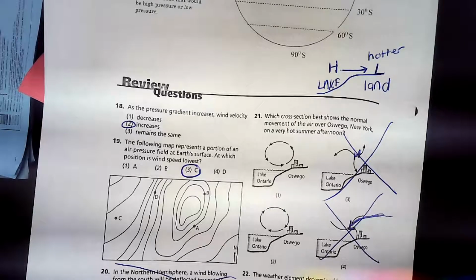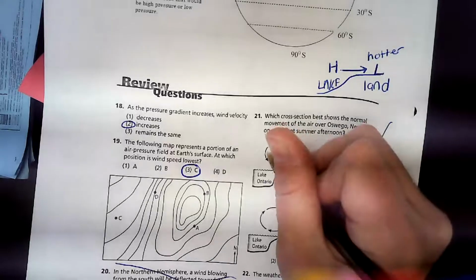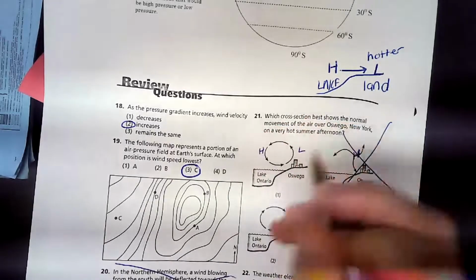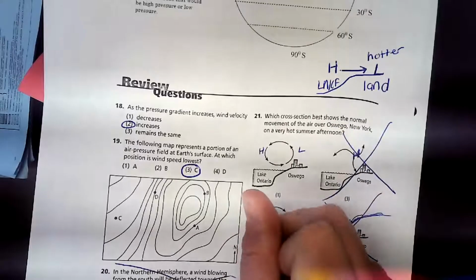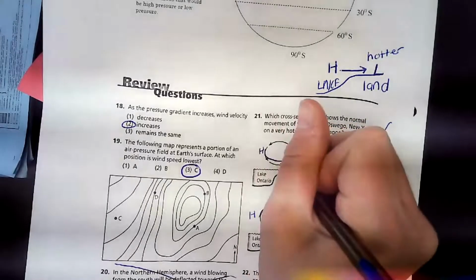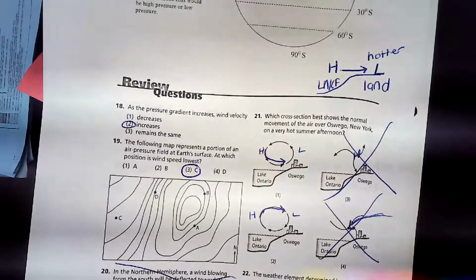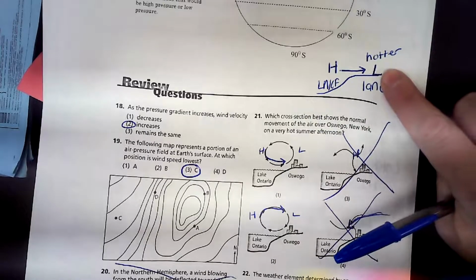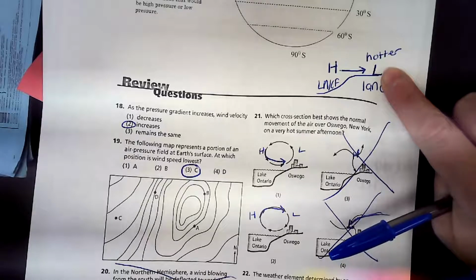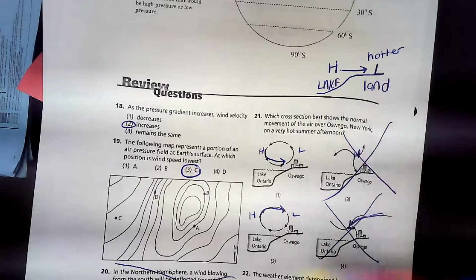Now, when you look at these, third period was saying, well, here, if this was a high and this was a low and this was a high and this was a low, they both saw wind going from high to low somewhere. So they're correct some ways, but only one of these is right. Keep in mind that we have a low pressure over here. Which way is air moving? Up. Which one shows air moving up over a low?